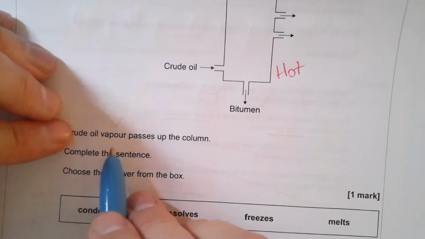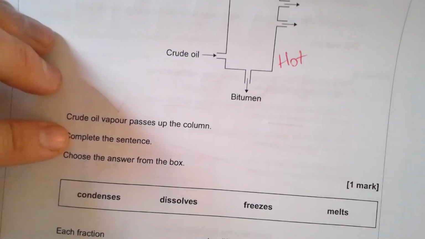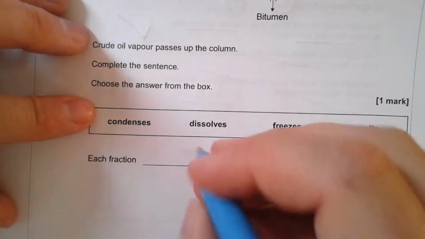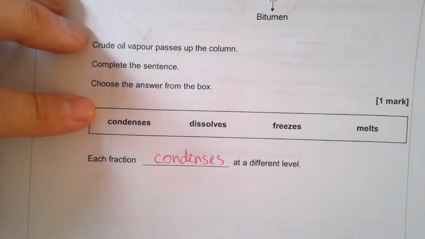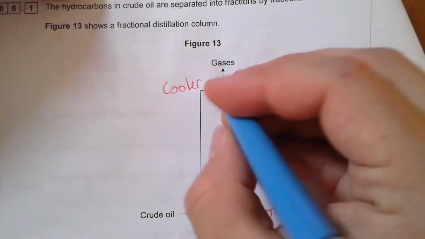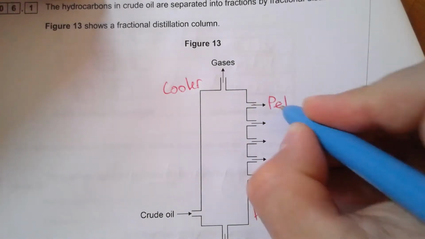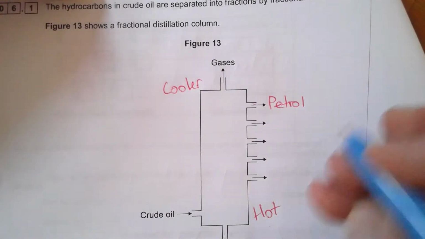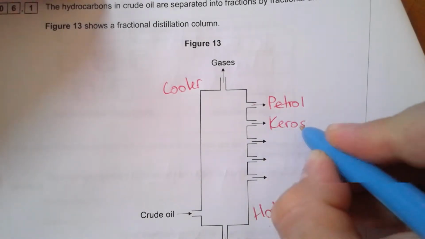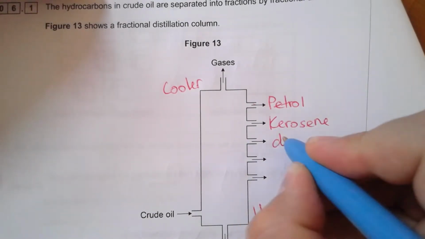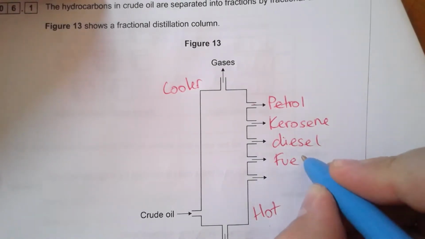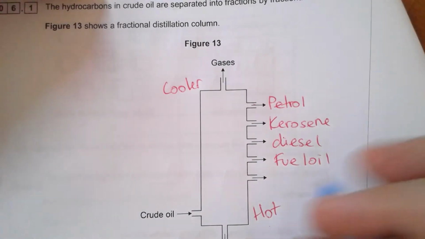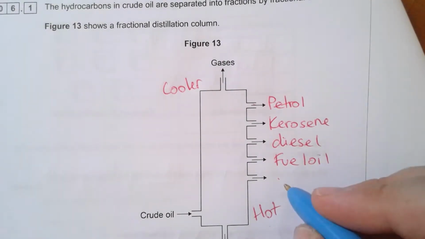Crude oil vapour passes up the column, complete the sentence. Each fraction condenses, we just say that, condenses at a different level. It might be helpful, actually, probably not in this question, but for future reference to label this. So we would have petrol here, refinery gases at the top, kerosene, diesel, fuel oil, and whatever else we have down the bottom here.